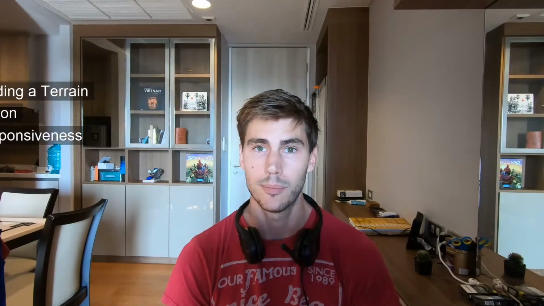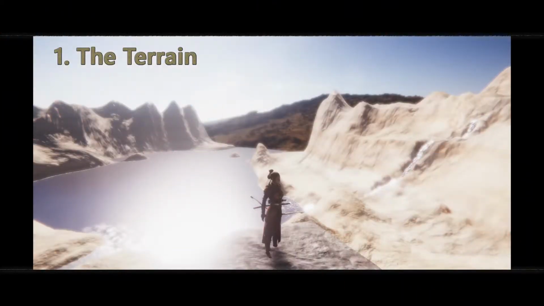In the second video, we will see more in detail the trees and the vegetation and the props that you can add on your basic terrain. In the third video, we will see more in depth how to make your world more responsive, either to some players' actions or even to some climate change, etc. Let's go into the first part of this tutorial, the terrain itself.